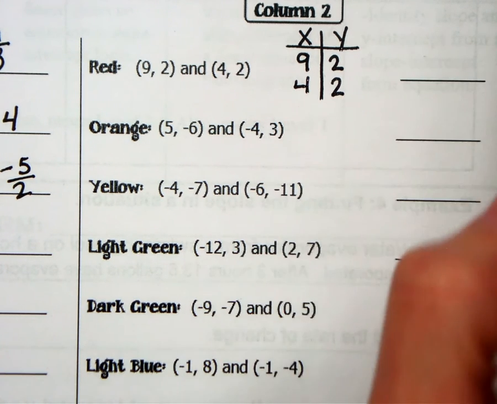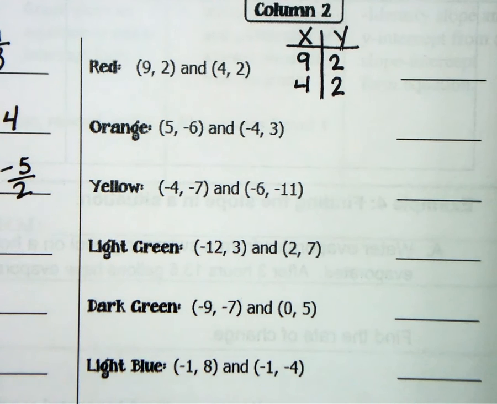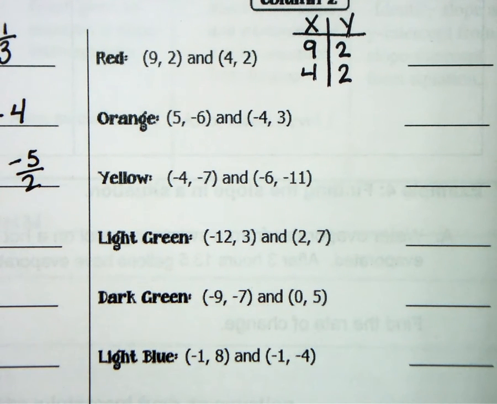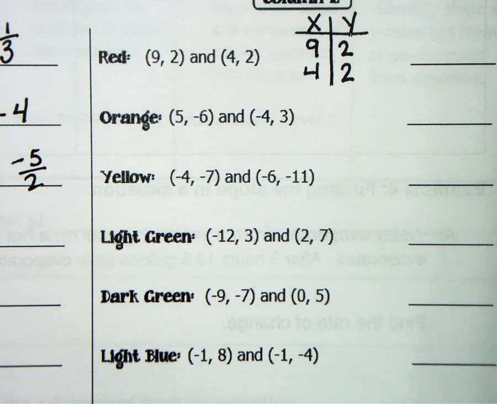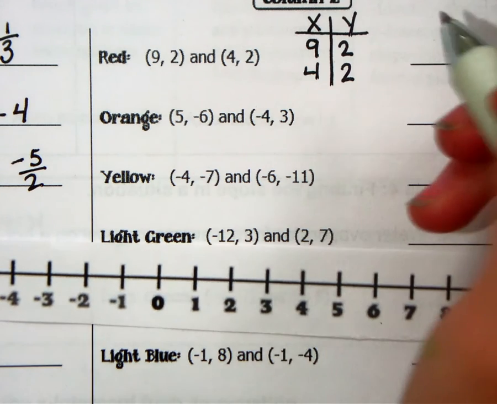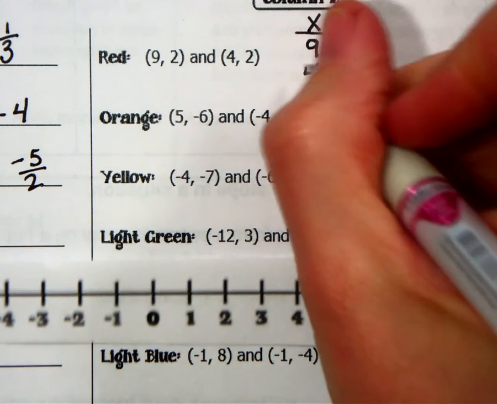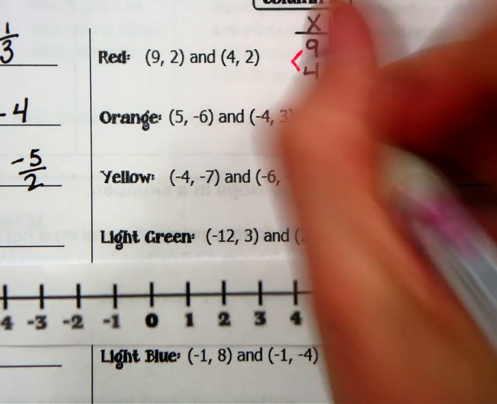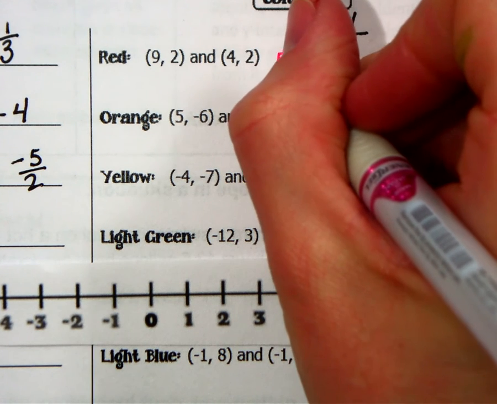Okay, now I'm just going to ask you a question. How far is it from 9 to 4? You might be able to say 5, but in all reality, we did go down 5. So we actually want to write this. So how far is it from 9 to 4? That's 5. But we actually went down 5, so I'm going to write negative 5.